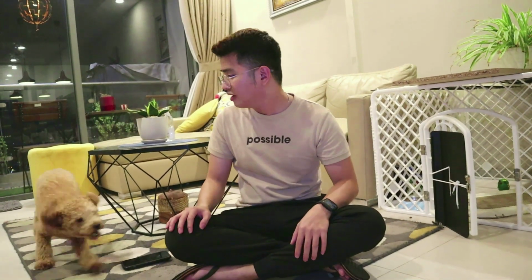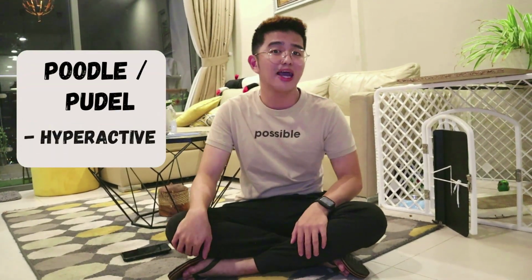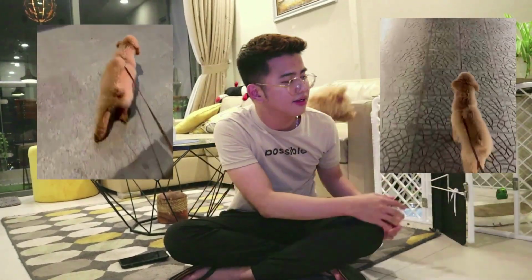And also, they are hyperactive. They have a lot of energy. Every time that I walk Momo out, ako yung napapagod imbis siya. Momo! Yeah! Look at that.